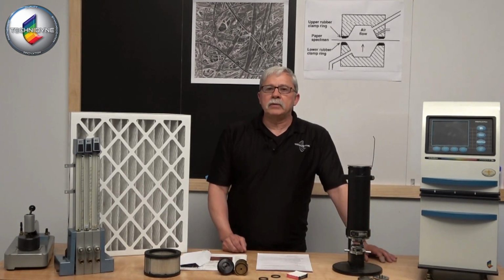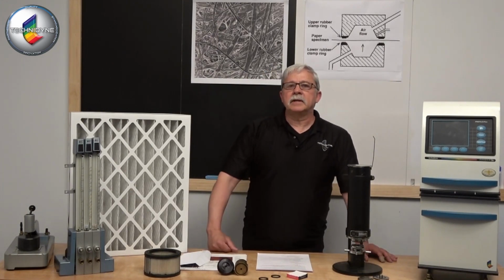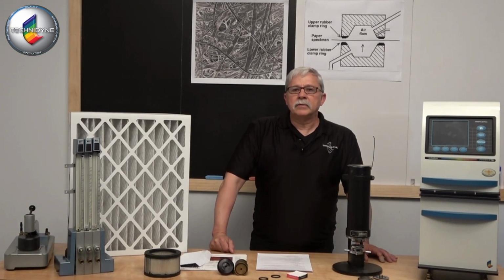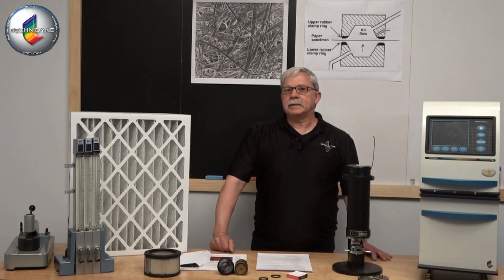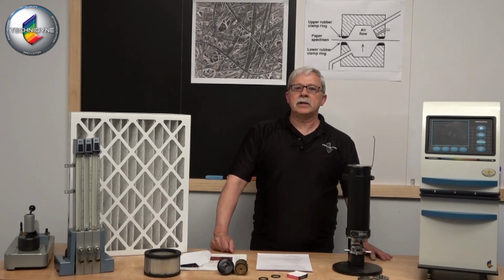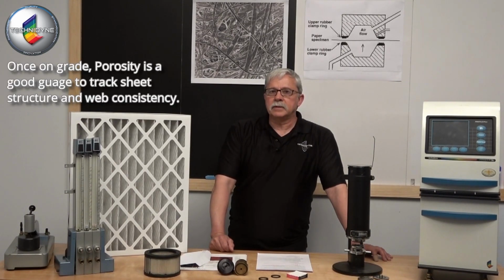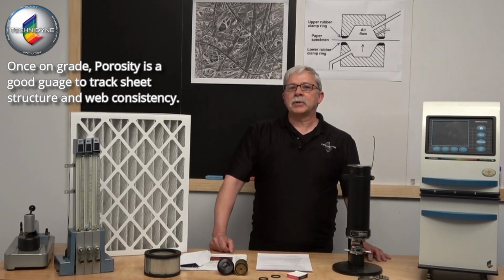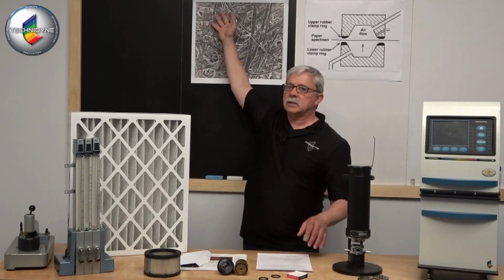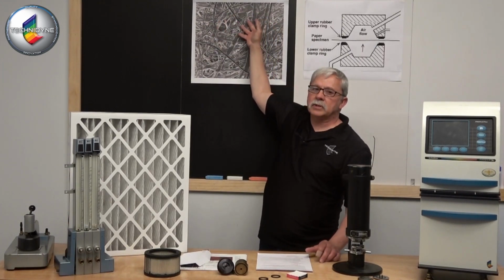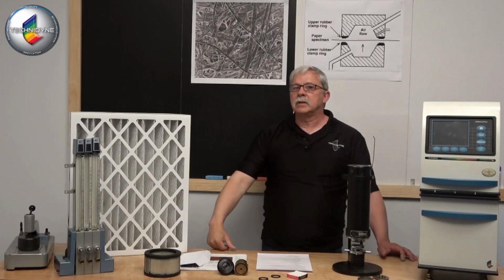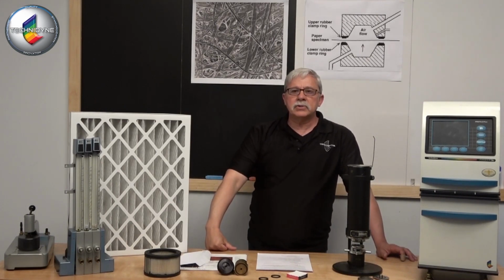If you're brand new to the industry, you might be asking, why bother testing this particular property? Well, it's a relative sign or relative indication of what the web is actually looking like. It doesn't give you a definitive number that you can target for a specific application, but what it will do is let you know what kind of a blown up version of what the web might look like under high magnification.